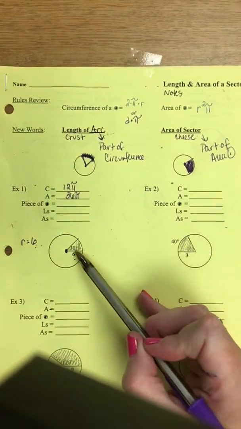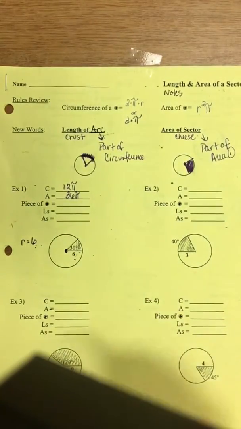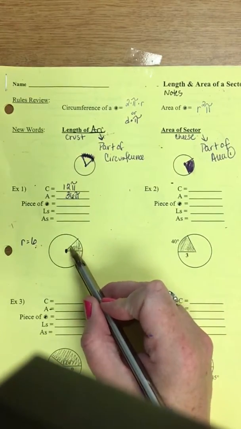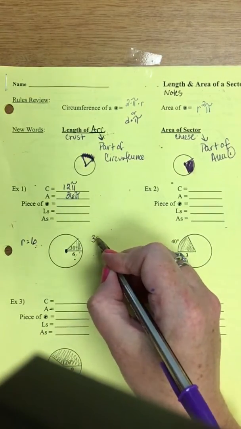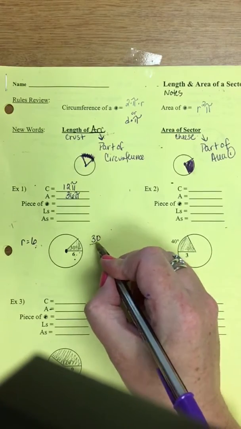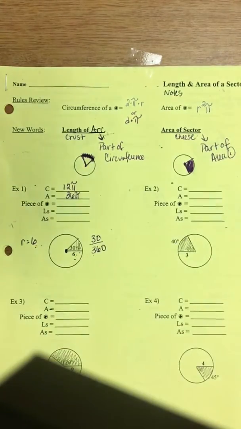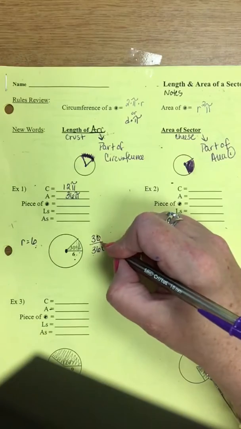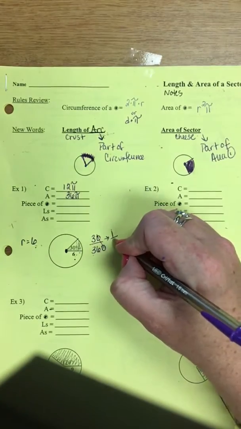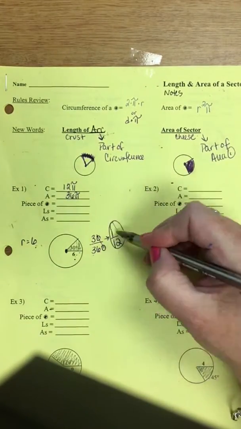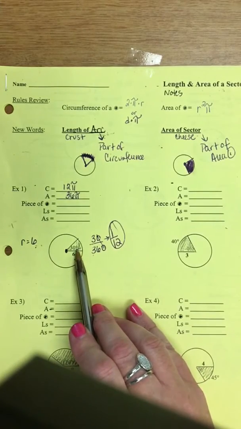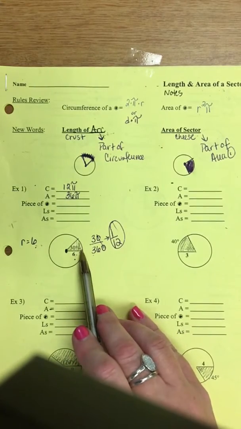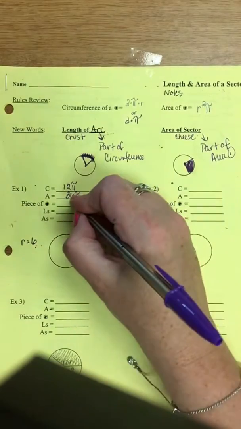What piece here do I need to look at of the full circle? Well, I'm looking at just 30 degrees of it. So I'm going to look at how much is 30 degrees out of the full 360 degrees. That gives me the piece of the circle. I will simplify it and I will get 1/12. So this section I want to check out and this arc I want to check out are 1/12 of the full circle.